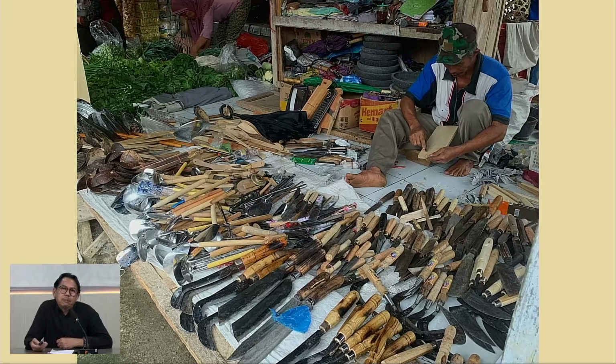Tools is also very important. Some of them are not produced here, but maybe from the neighboring village. So he sells kitchen utensils, knives, and many other things.